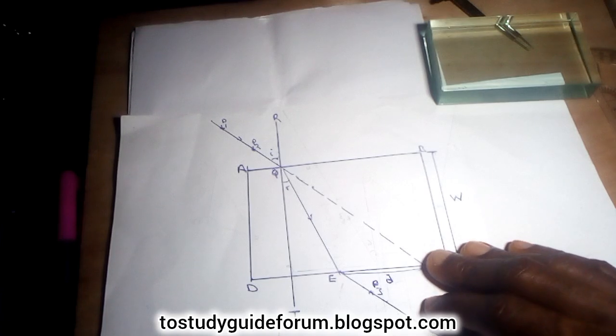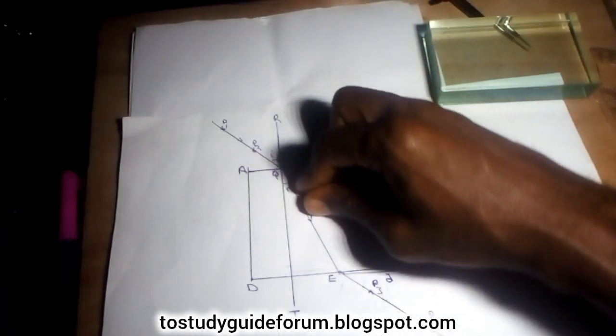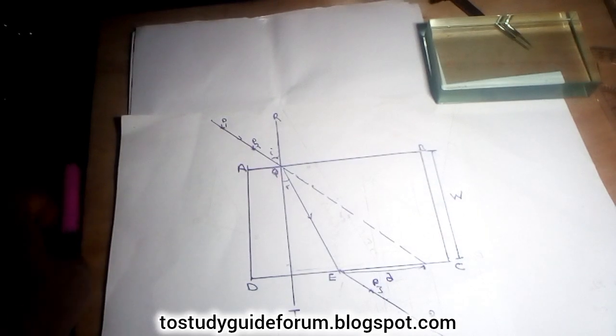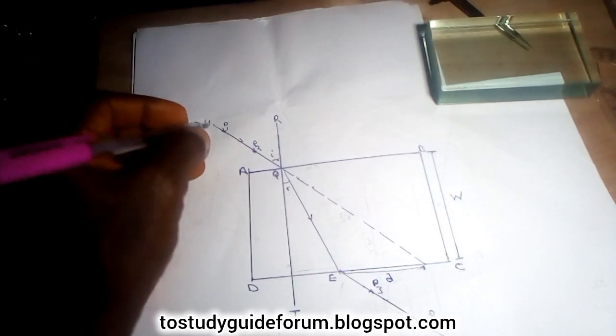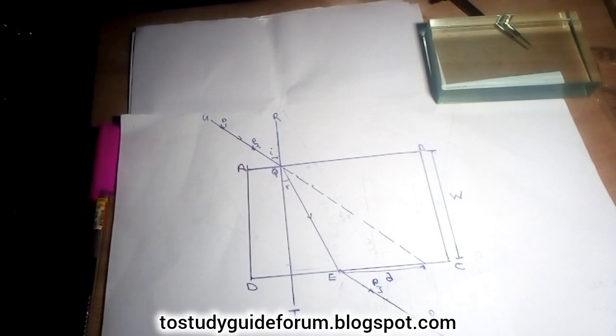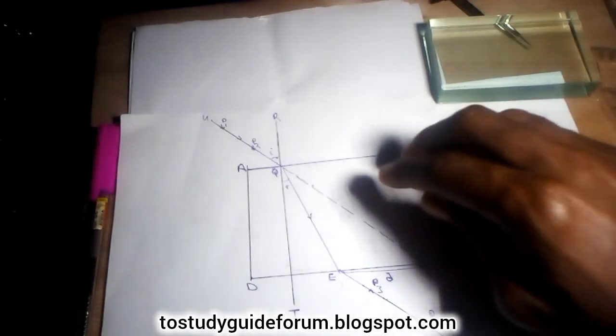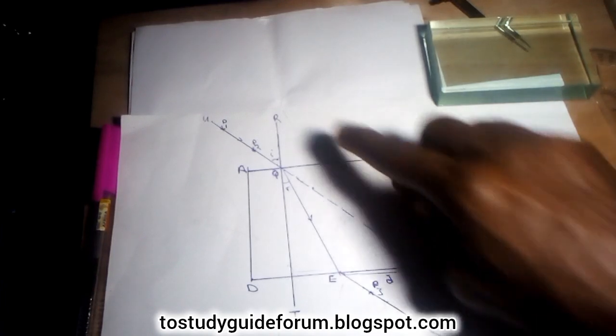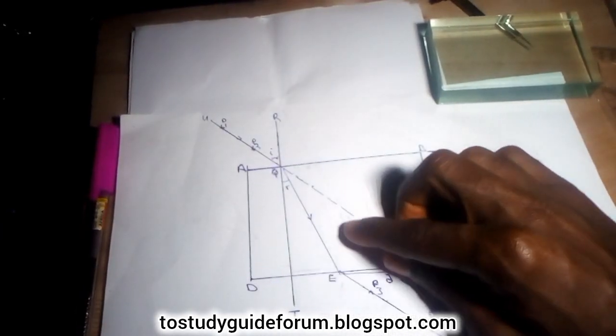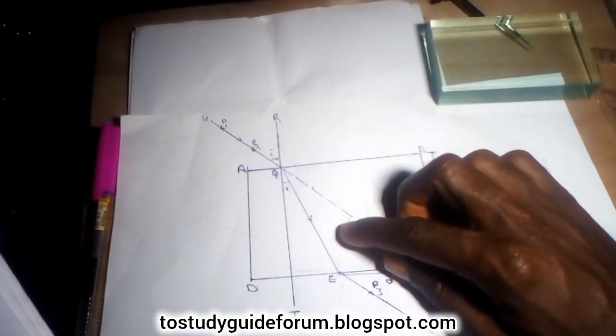Then as shown in the diagram, draw a line UQ. That means this line should be called UQ. Let me add it. We have UQ here, making an angle of 10 degrees with the normal RQT. This normal we have here. Then it said again.